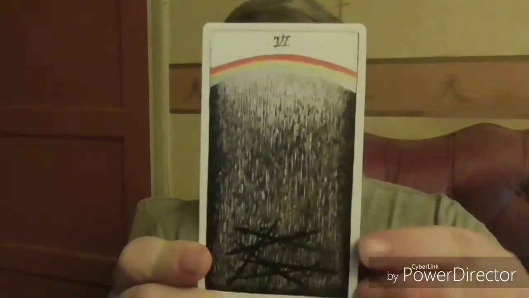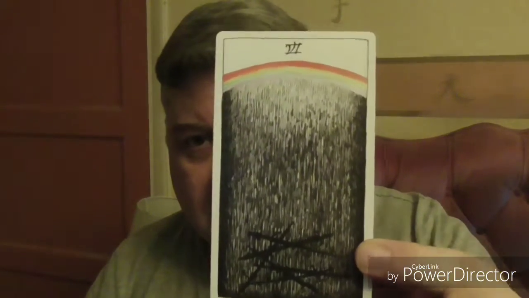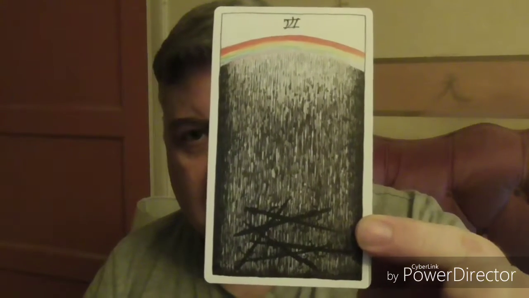So we will draw the second card now as to how to deal with that, how to improve on that, and I shall use my Wild Unknown deck and see what we get as an answer, and I'll summarize these at the end. So for this we have the Six of Swords, quite different to the Rider-Waite image.